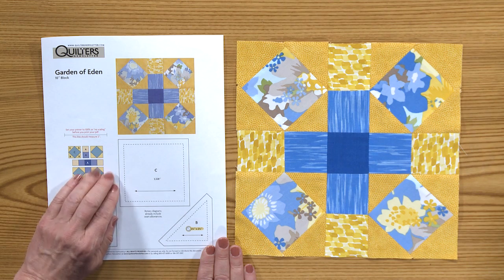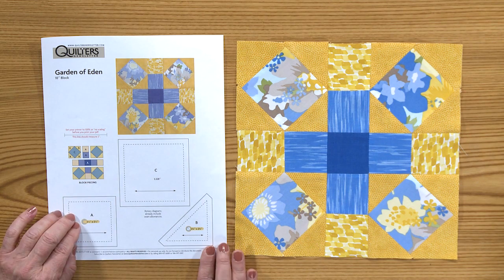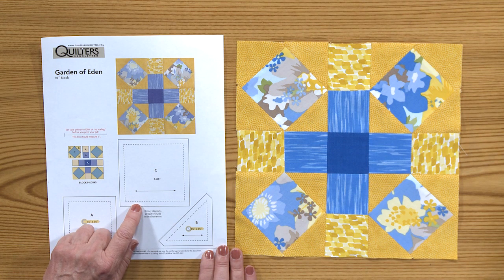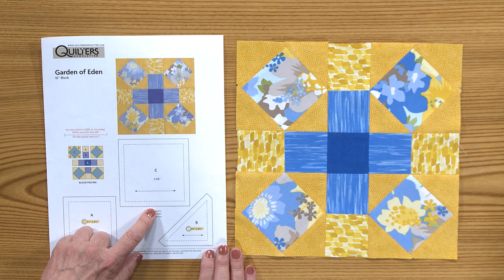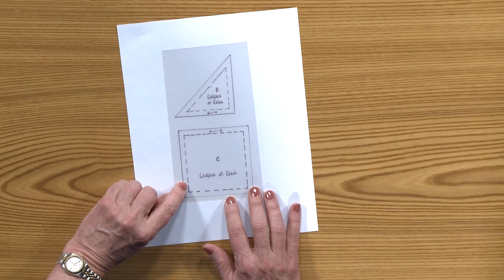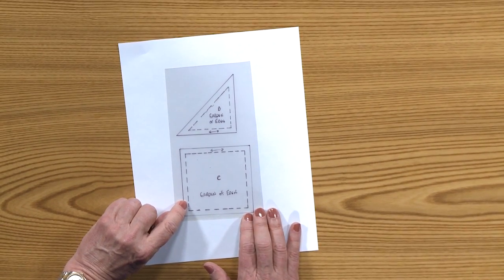Truly, before there were rotary rulers and all those great things, our ancestors did everything with templates. So we're going to provide you with these templates, but I'm just going to tell you real quick. We're going to start by drawing these on template plastic. First you would draw your sewing line, which in this case is the dashed line.